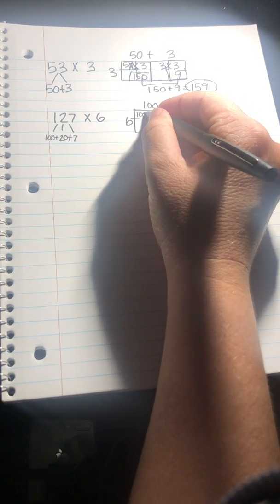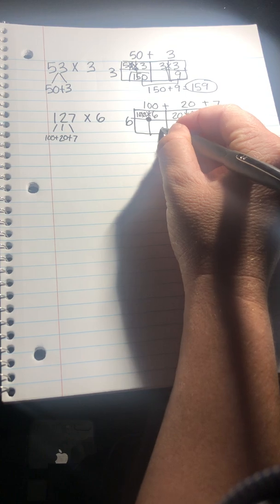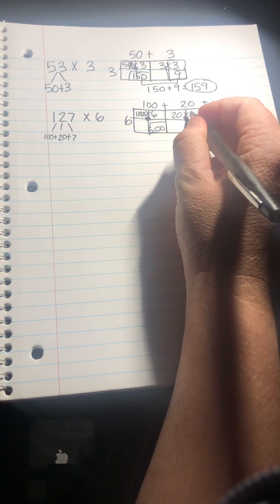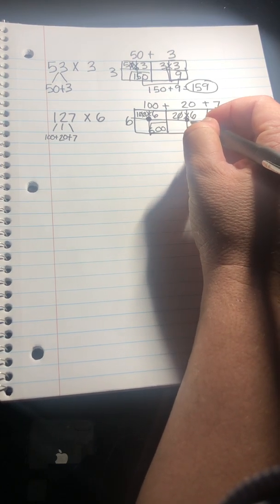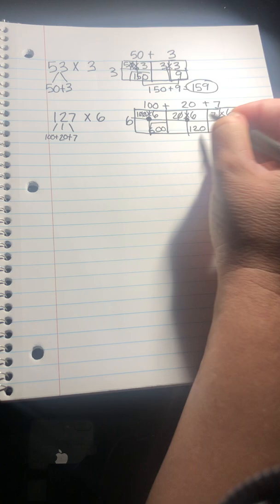So now I can use my zeros property of multiplication. There's 2 zeros. I bring them down. 1 times 6 is 6. And then, when we get to 2 digit by 2 digit, this will be easier. Bring down 20 times 6. Bring down 1 zero. 6 times 2 is 12.